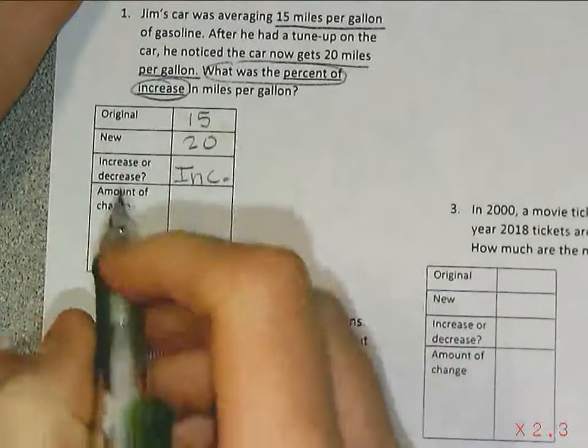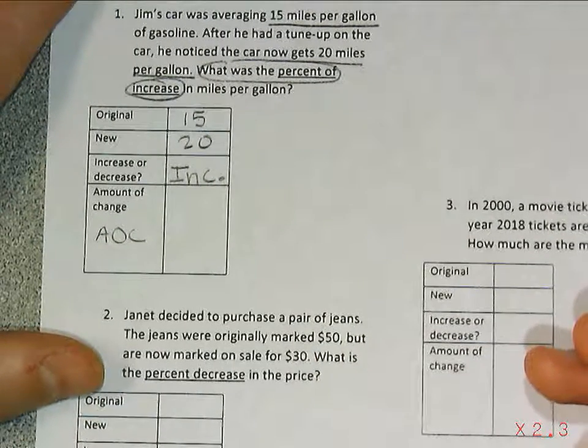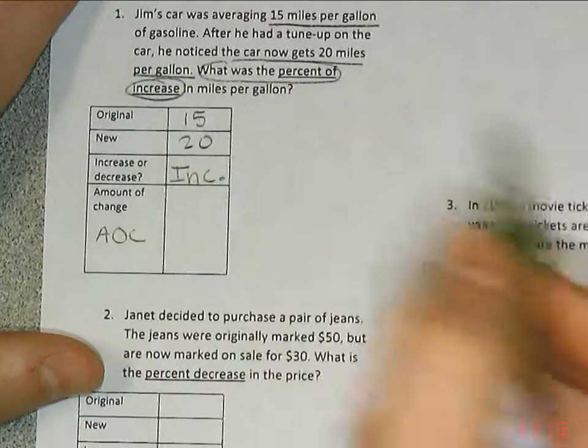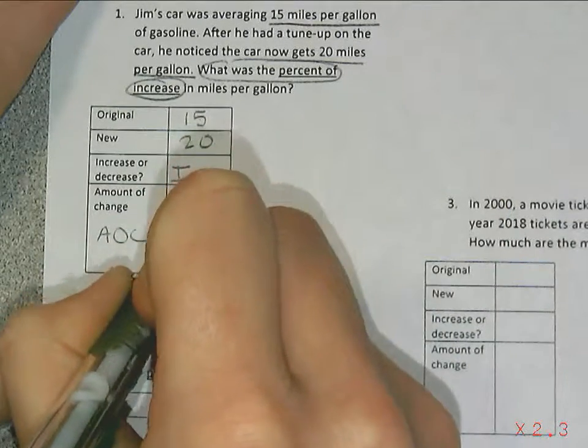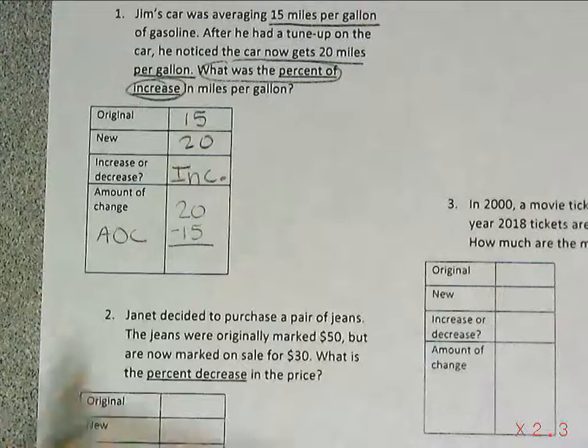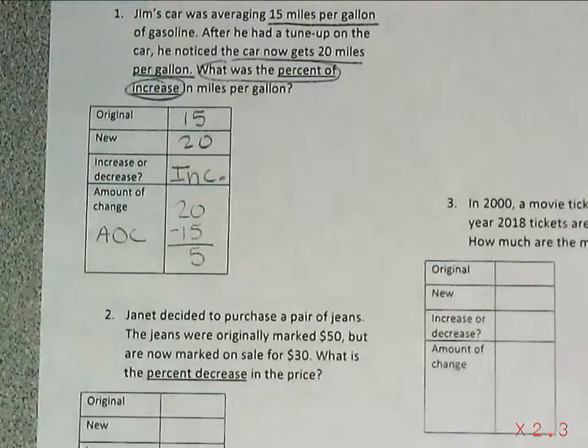And now I want to find my AOC, my amount of change. To figure out my amount of change, I'm going to subtract my new and my original. So I'm going to subtract 20 minus 15. And 20 minus 15 will give us 5. So our amount of change is 5.